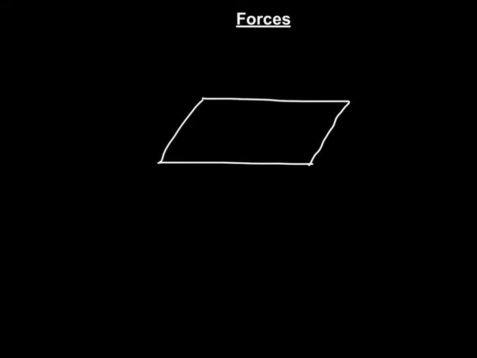Okay, so every time you're working with a forces question, the first thing you're going to do is draw a parallelogram like we see here. And this side of the parallelogram can always represent force 1. And this side of the parallelogram can always represent force 2.